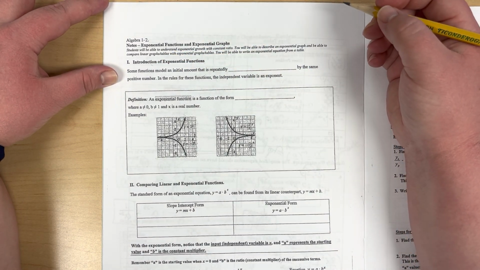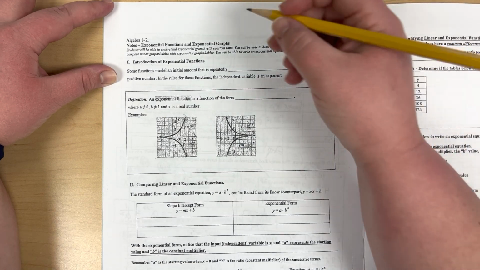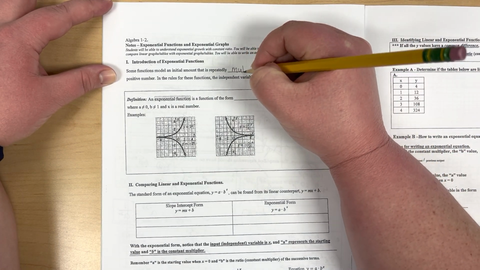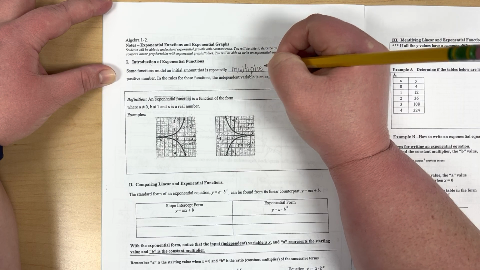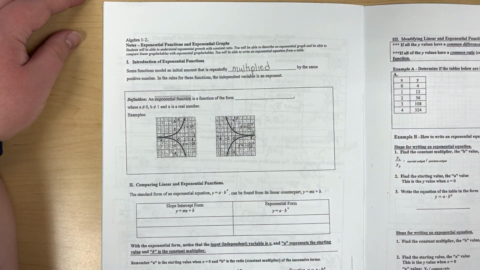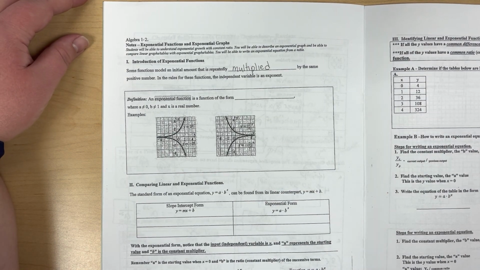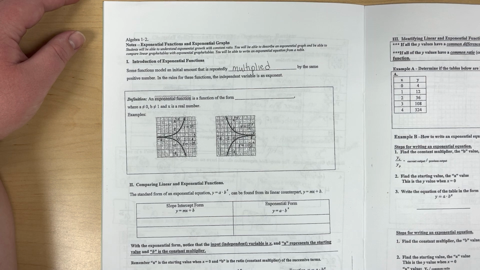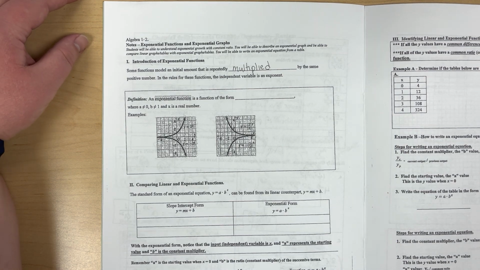So some functions model an initial amount that is repeatedly multiplied by the same positive number. In the rules for these functions, the independent variable is an exponent. So that means you have a number to the power of x. So we have yet to see that so far this year.